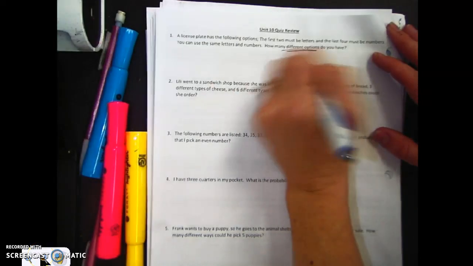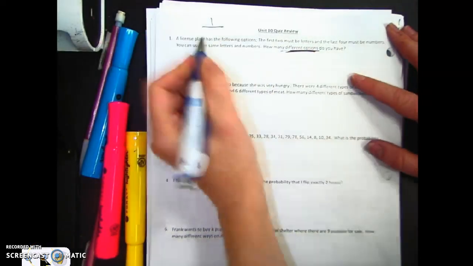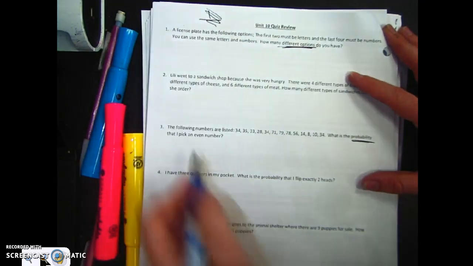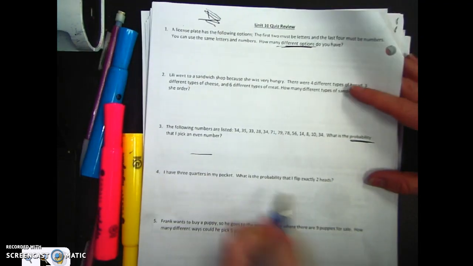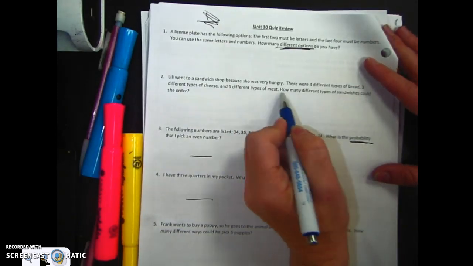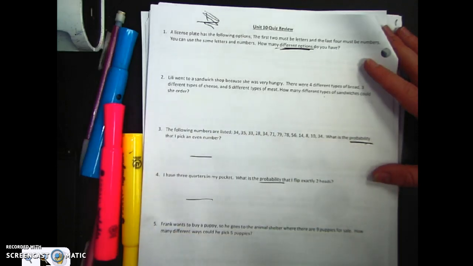Okay, so it says how many different options. So I don't want to see you do probability. You only do probability when you see what's the probability, then boom, your answer needs to be a fraction. What is the probability? Your answer needs to be a fraction. This says how many different ways. That's just going to be an answer.